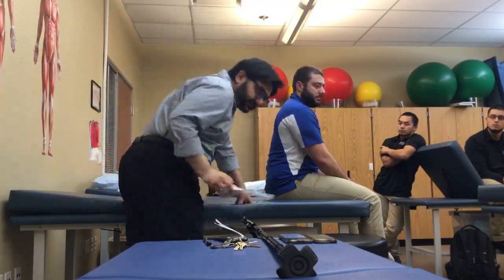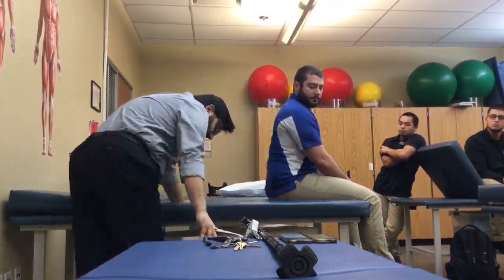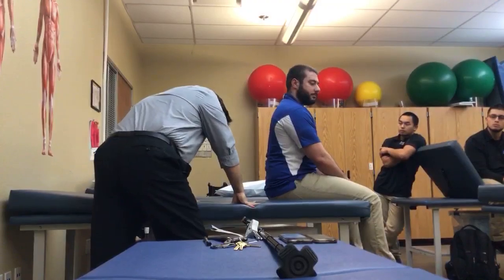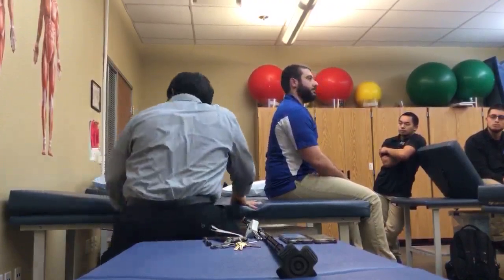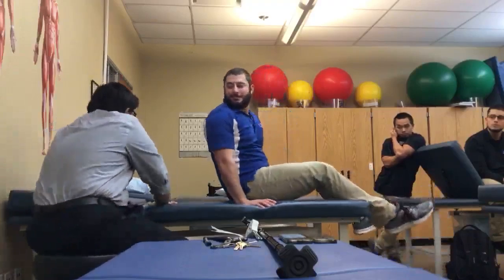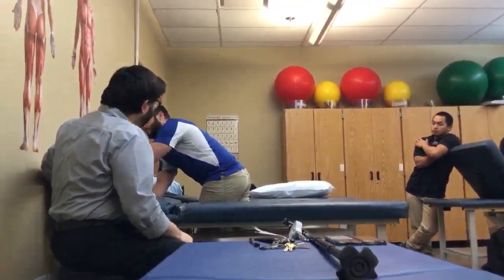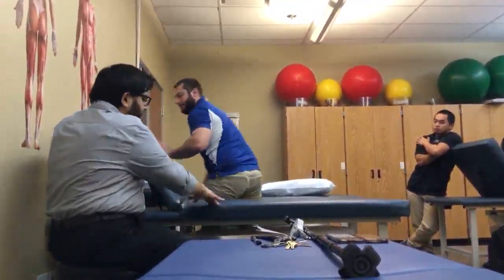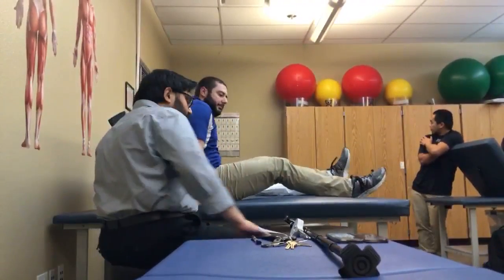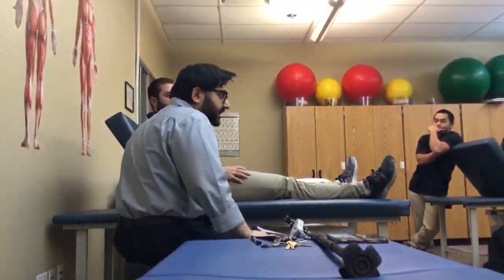I'll demonstrate sitting because that's one of my favorite ones. So let's say Micah had a stroke of some sort and he has no sitting balance. So Micah, come back. Can you lift this? No way. So we're in the hospital. Micah had a stroke and he had a very poor sitting balance.